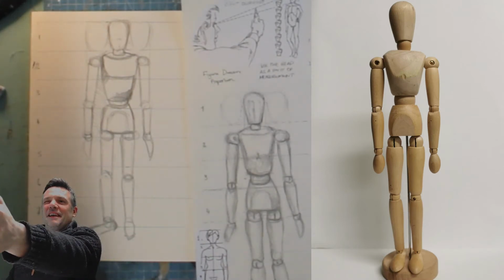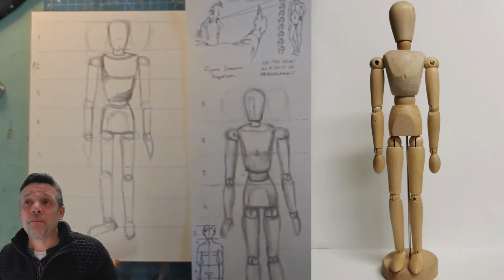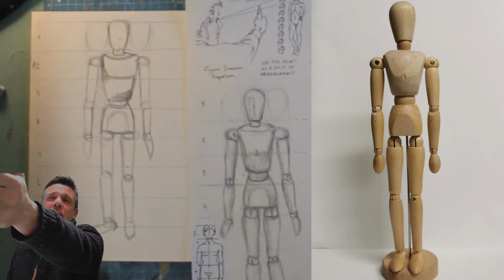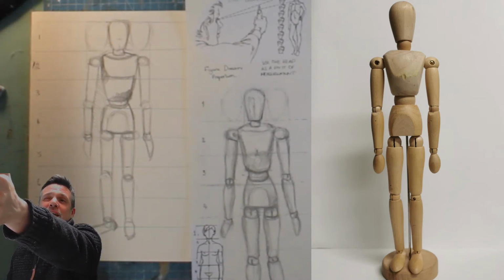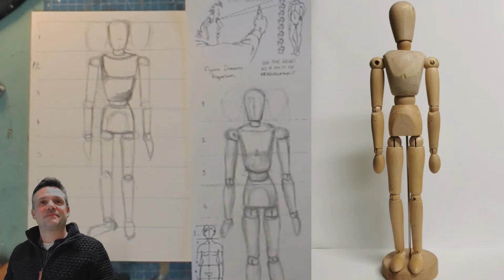Is that right? Yeah, it is. If you measure the whole of the arm, including the fingers on the hand, not that he's got fingers, and then match it up to the legs, they're about the same length. Yeah, they are the same. It just looks awful.